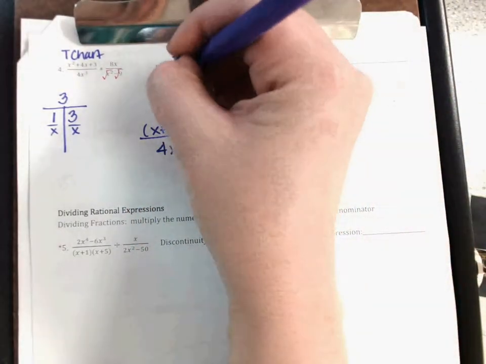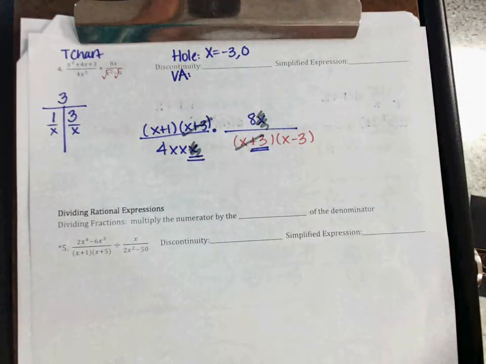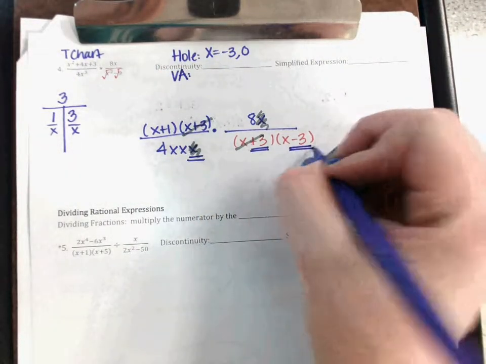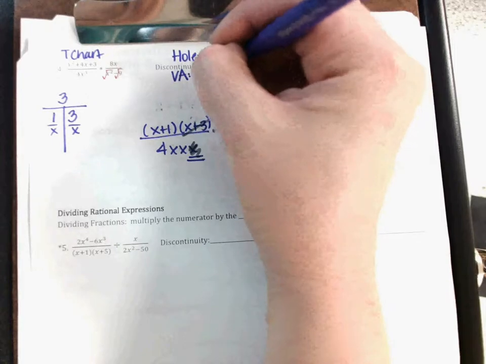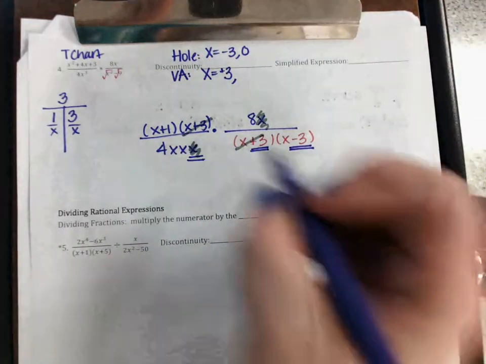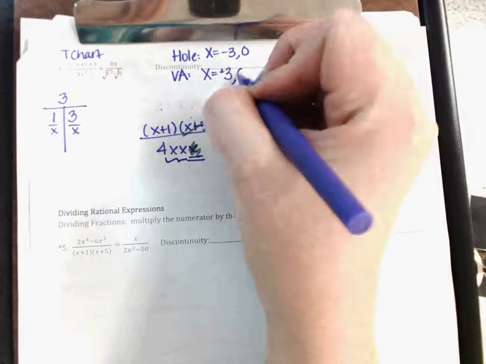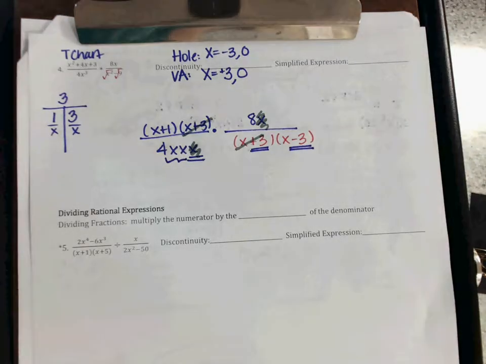Then your vertical asymptotes are going to be at, if this is a minus 3, it will turn to a plus 3. And if these x's are by themselves, that would be a 0.